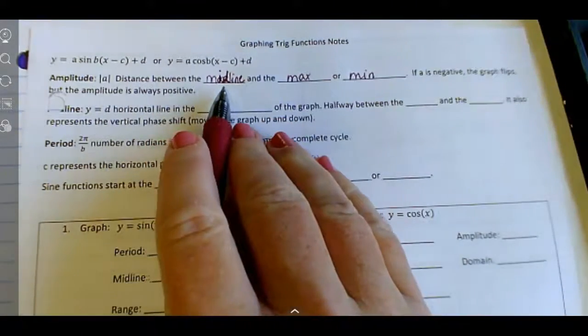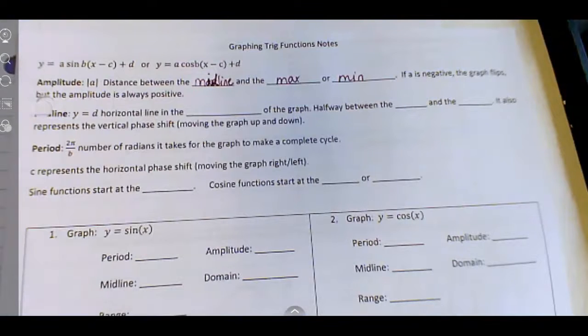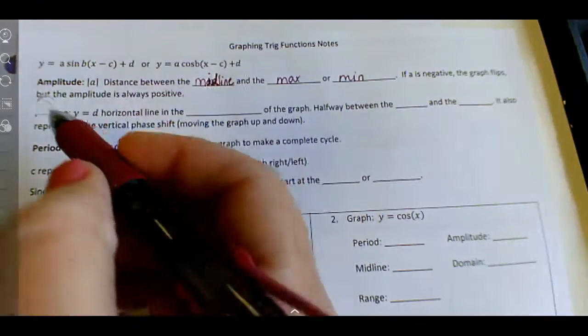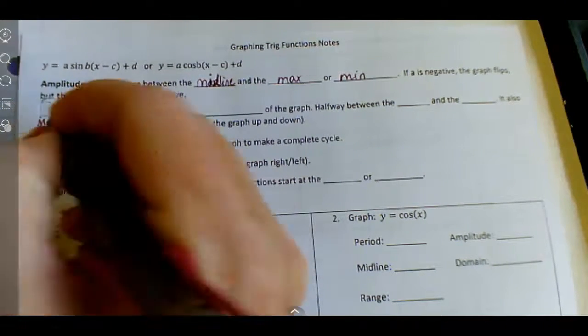If A is negative, the graph flips over, but the amplitude is always positive. And once I show you the graphs, I think the vocabulary will make a little bit more sense. The next word is midline.